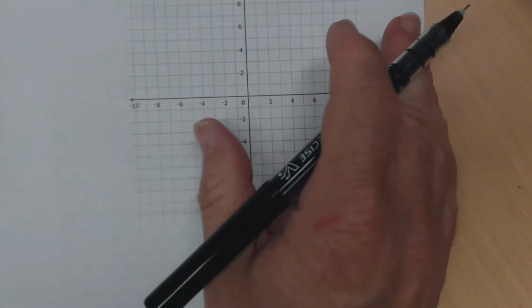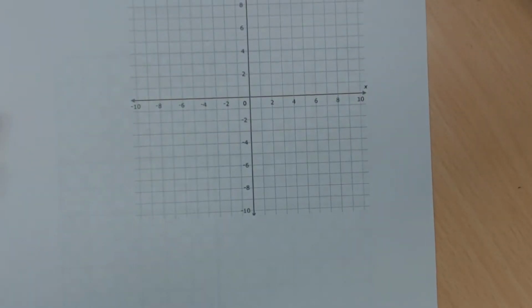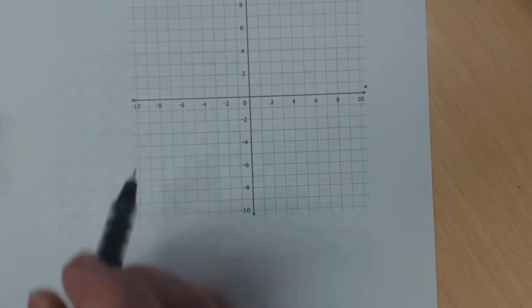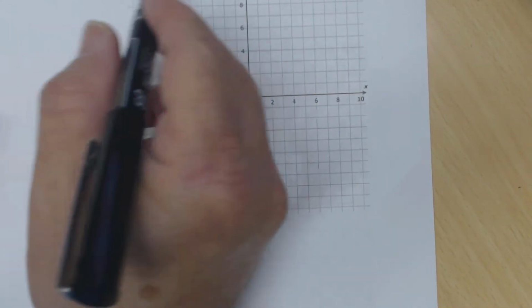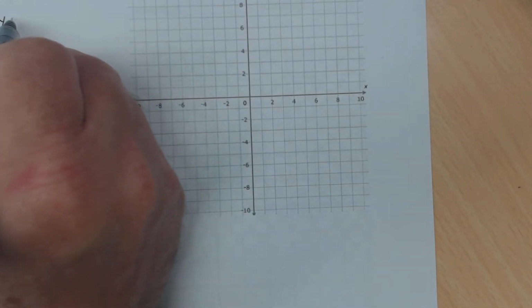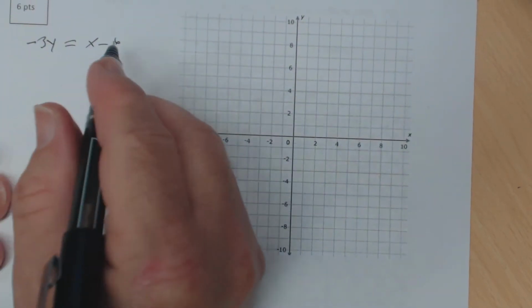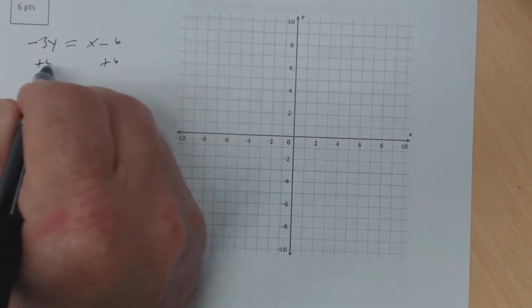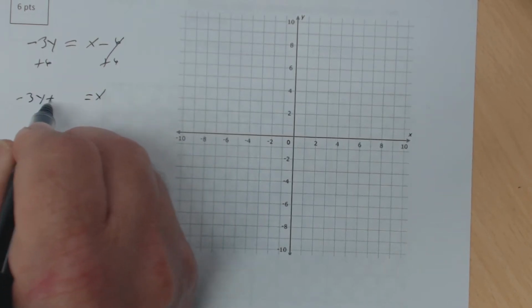Okay, now over here, you want to graph this linear equation. So there are several approaches you could have done here. You could have gotten x by itself. That's one approach. So I'm going to go ahead and rewrite this. So one approach is to have gotten x by itself. So you can add 6 to both sides. And so I get x equal negative 3y plus 6.